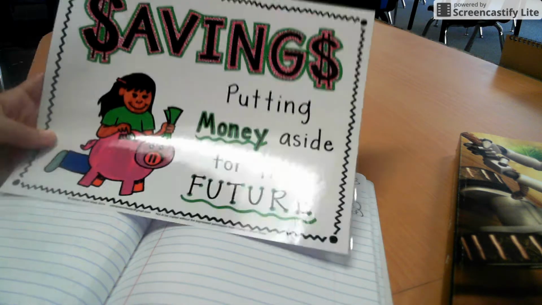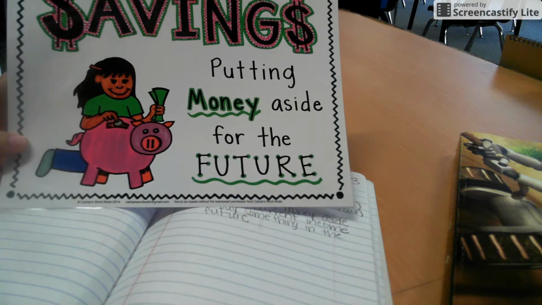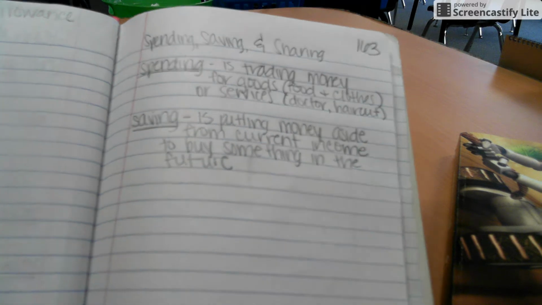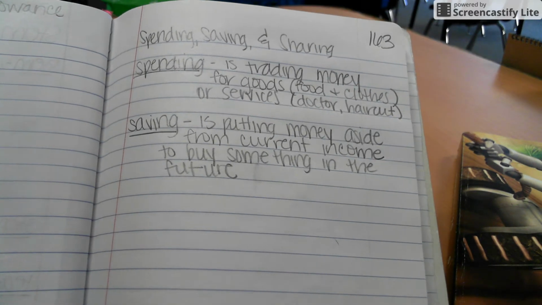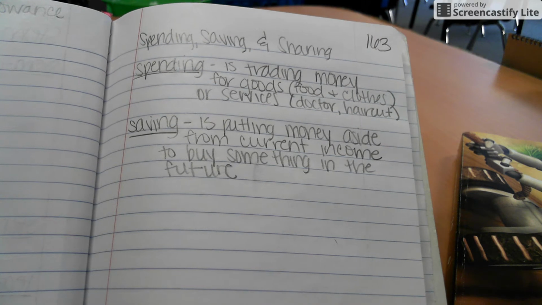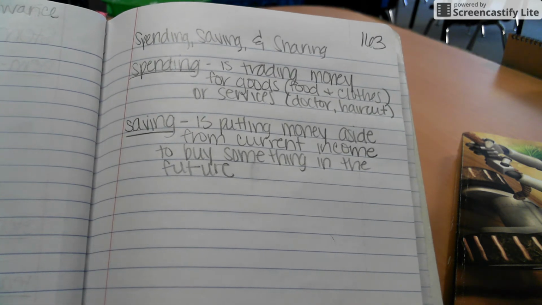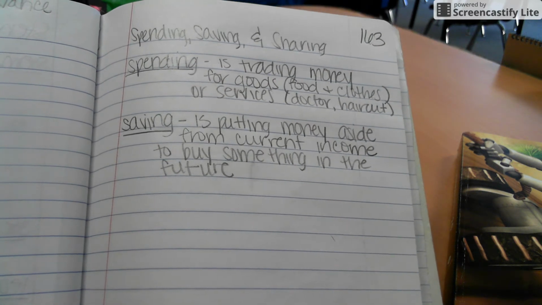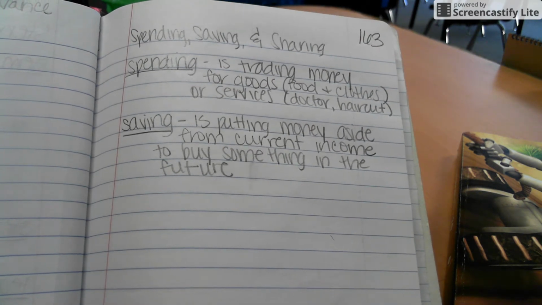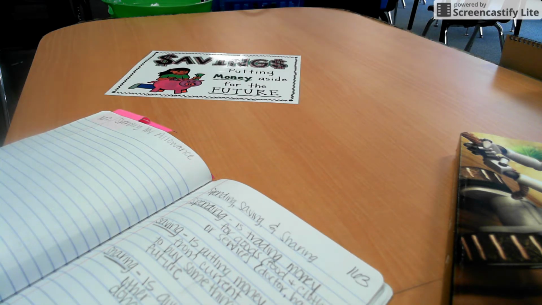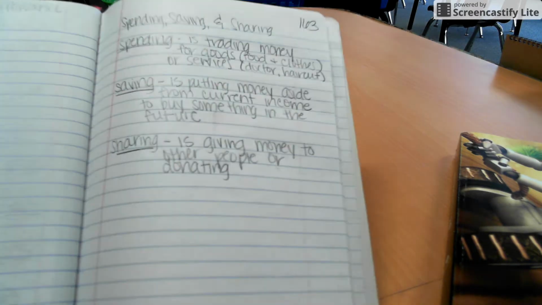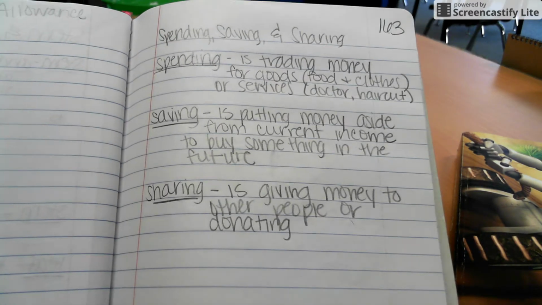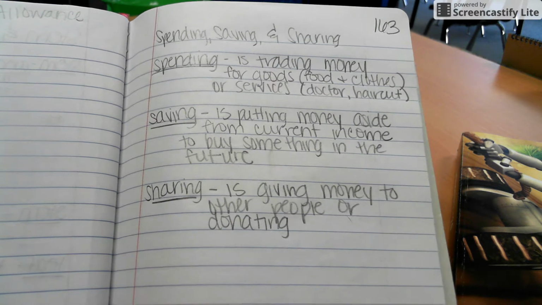All right, so saving is when you're putting money aside for the future. So what you're doing is you're putting money aside from your current income, like the money that you have coming in right now. You're taking that money, you're putting it aside either in a piggy bank or a safe place or the actual bank so that you can buy something in the future. So pause and copy that down. Something else that you can do with your money is you can share it. And sharing is when you're giving money to other people or donating it, like to a good cause.